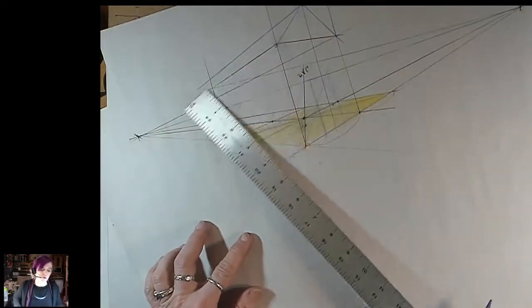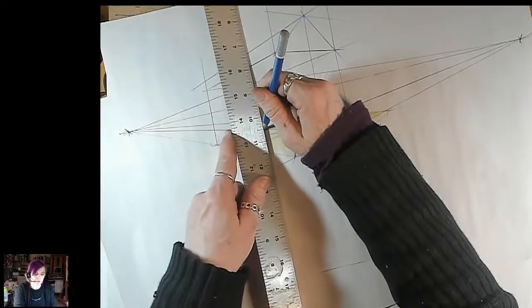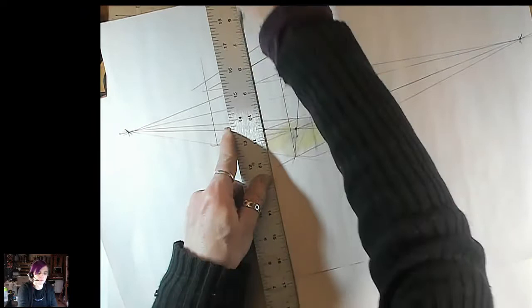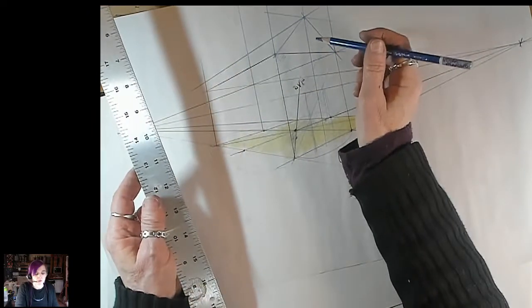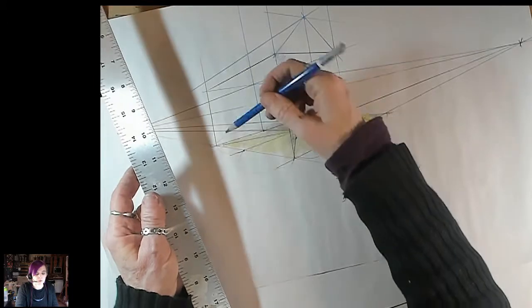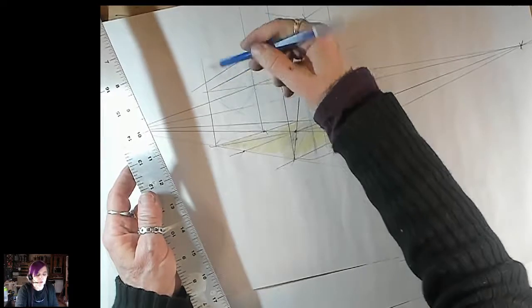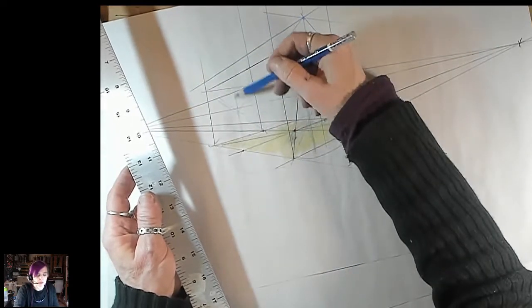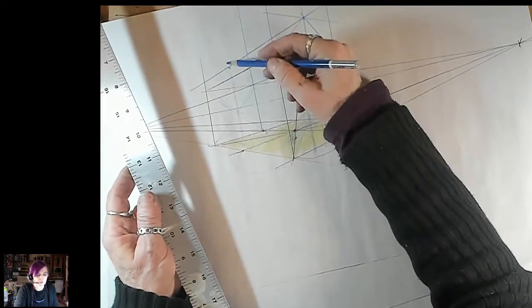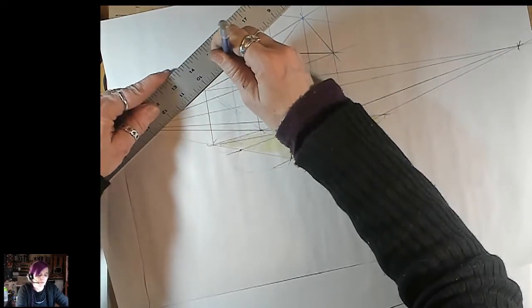And to figure out where this other line goes, you really have to build up from the back invisible wall so that you can find the center. You'll have to find the center of this square. If you want it to be absolutely accurate, you find the center of this square and take that up to that point, and that's where the end of the roof is.